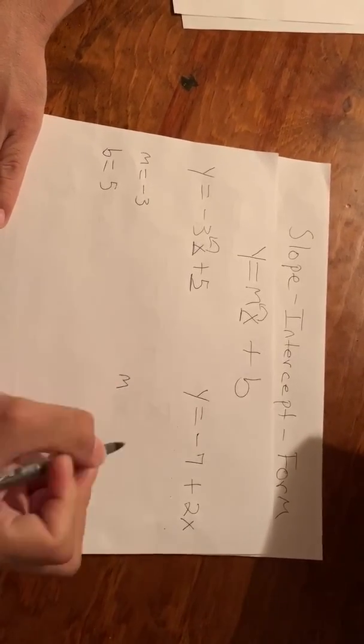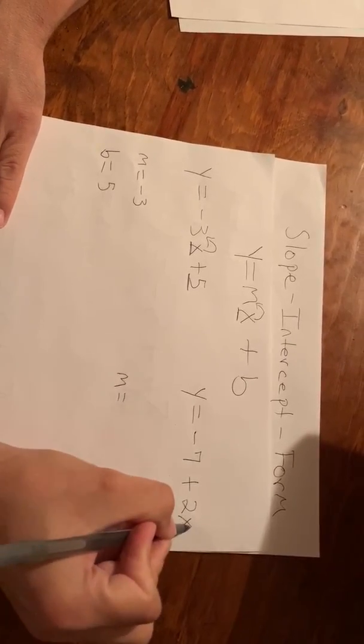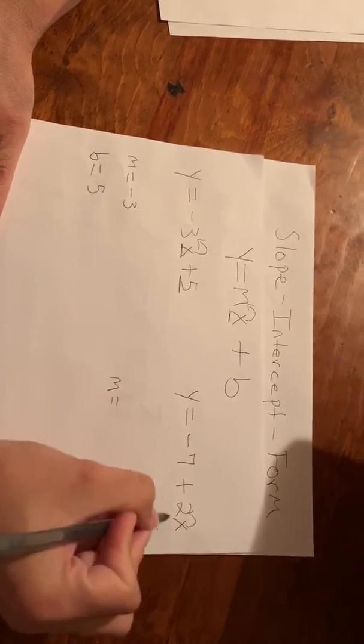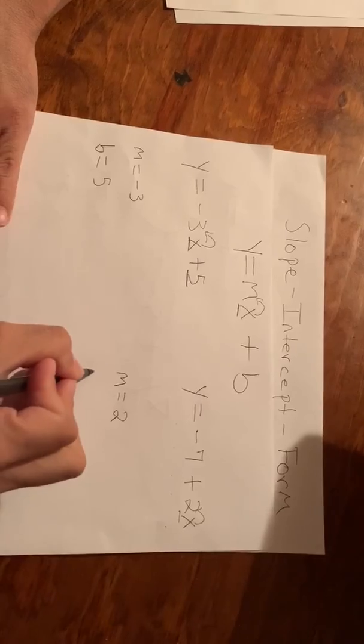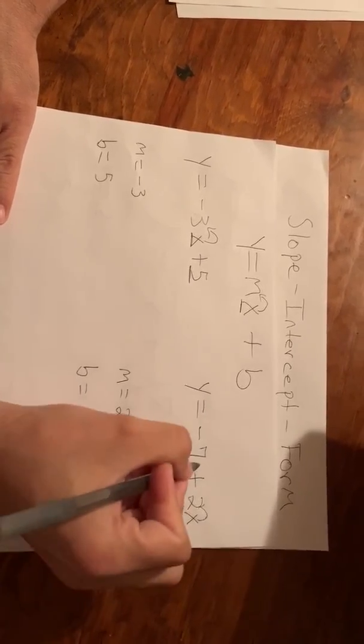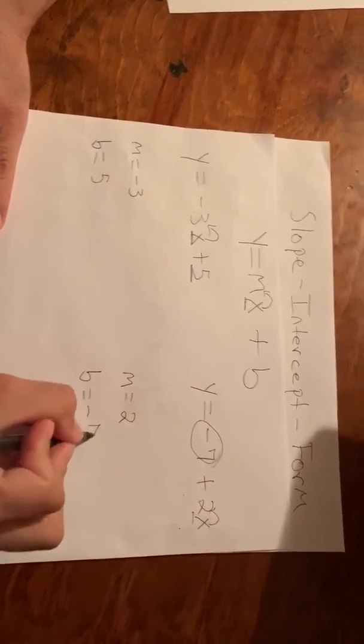So in this equation, my slope is always the number in front of x, again, which is the 2. And your y-intercept is the constant on the same side, which is negative 7.